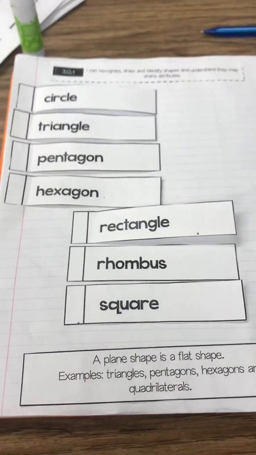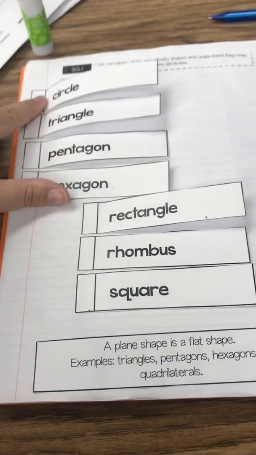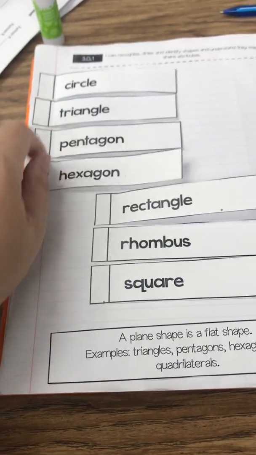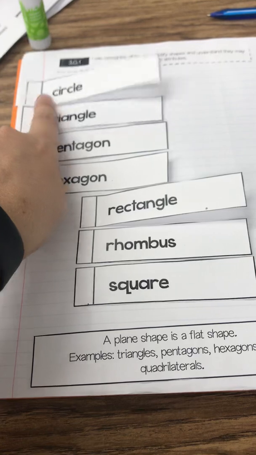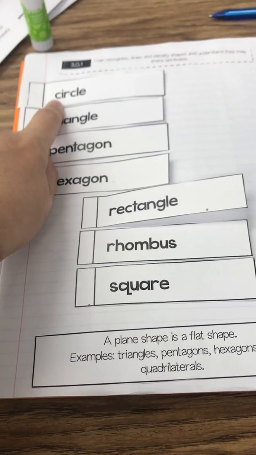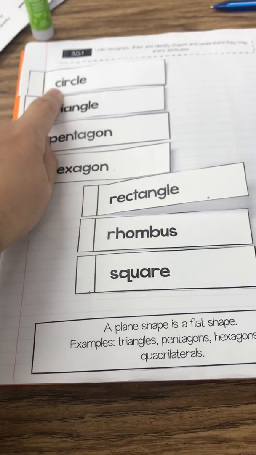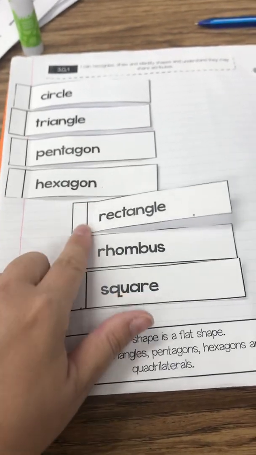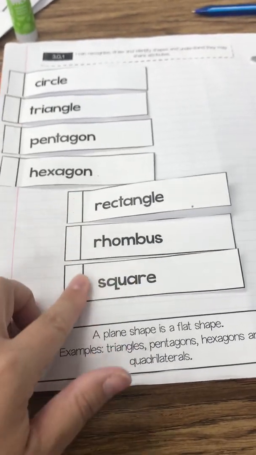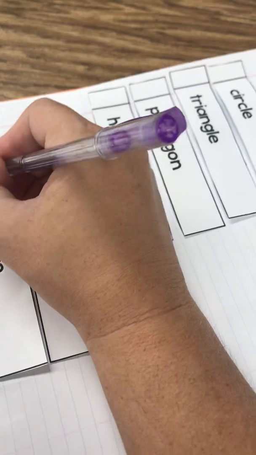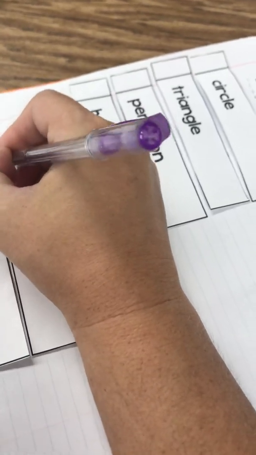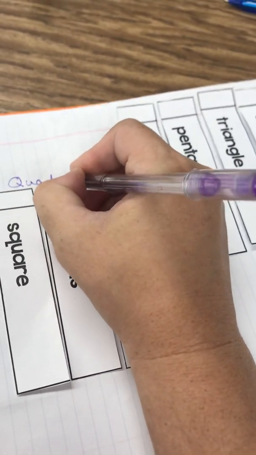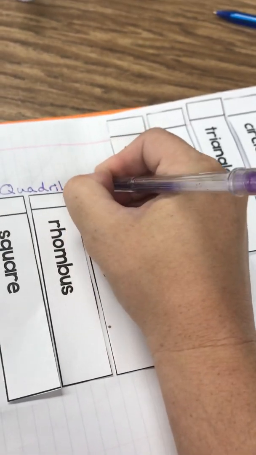Now I want you to notice how I've glued mine in. These 4 shapes are polygons except for circle. Circle is not a polygon. We'll talk about mine in a minute. It is a shape, but it's not a polygon shape. And then I separated these 3 because these 3 are all our quadrilateral group. So I'm going to go ahead and take my pen and I'm going to write quadrilateral next to these. Q-U-A-D-R-I-L-A-T-E-R-A-L. These are my 3 quadrilaterals.